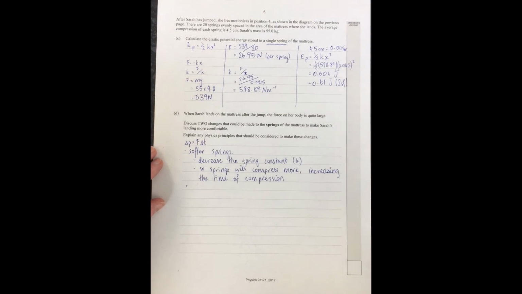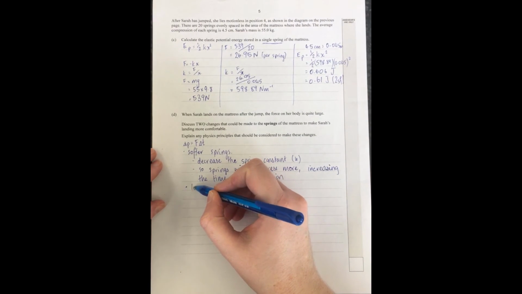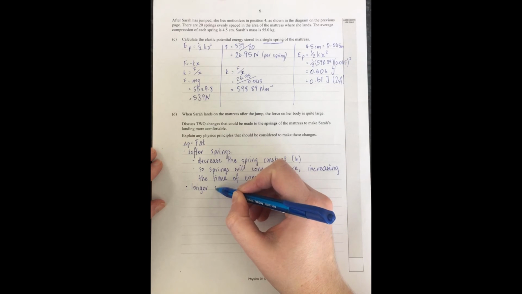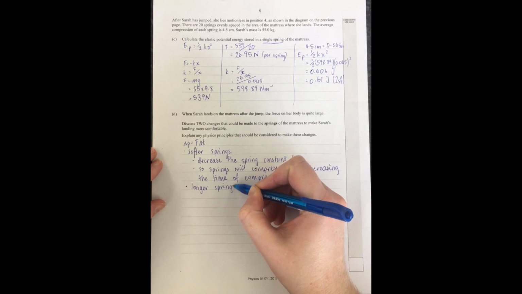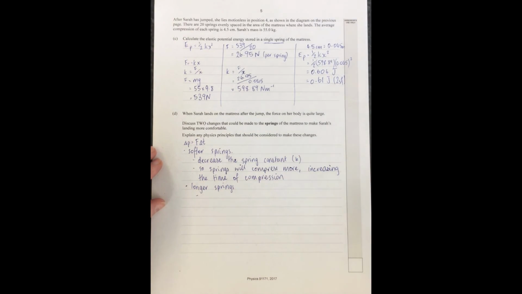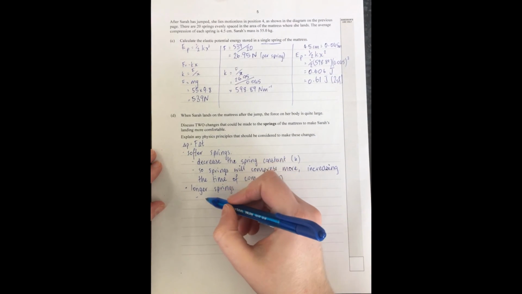Another option is to make the springs longer. Okay, and this will pretty much do exactly the same thing as before, okay?